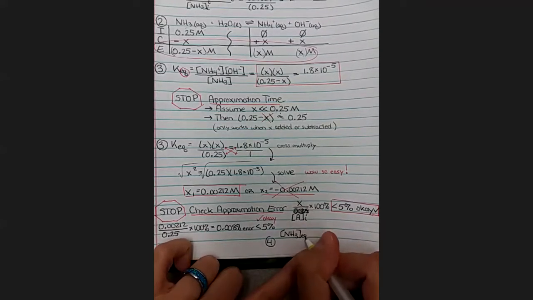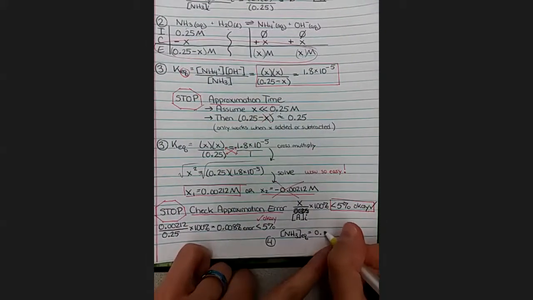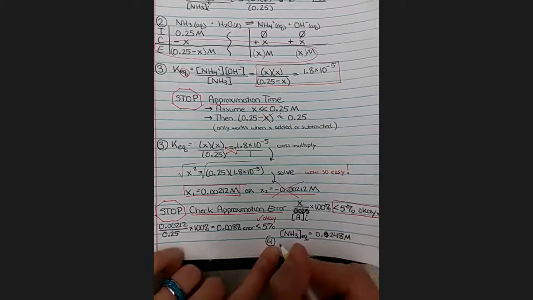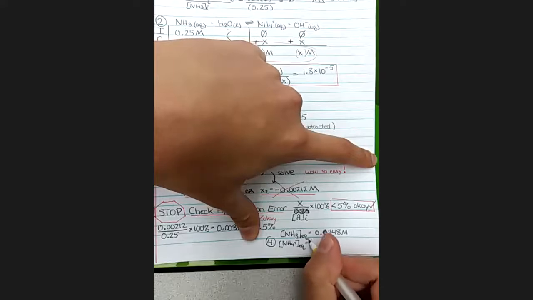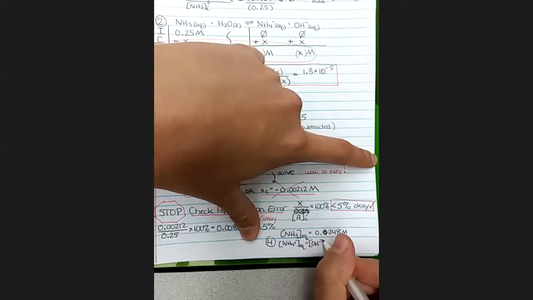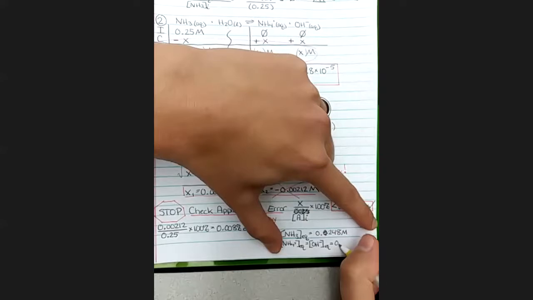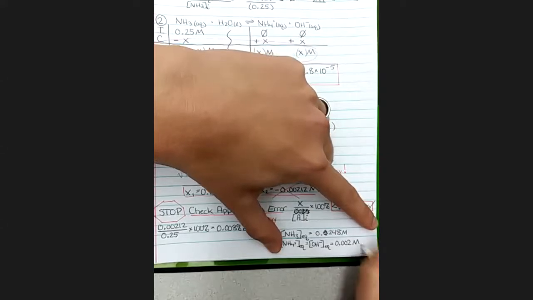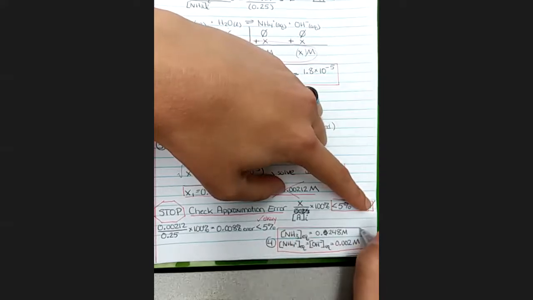So our equilibrium concentration of NH3 was 0.25 minus X. So that's going to be 0.248 molar. We are running out of space on the page. And the equilibrium concentration for these two guys, NH4 plus and OH minus, those are the same. They're both equal to X, and X was equal to 0.002 molar. There, we fit it on the page.